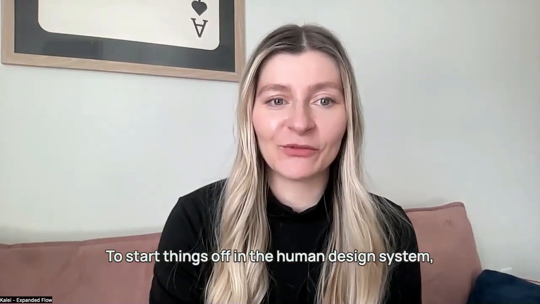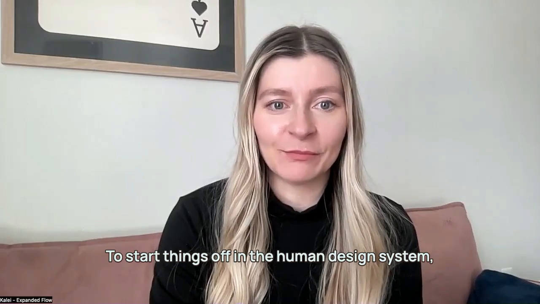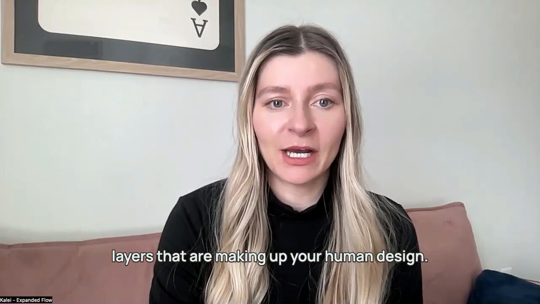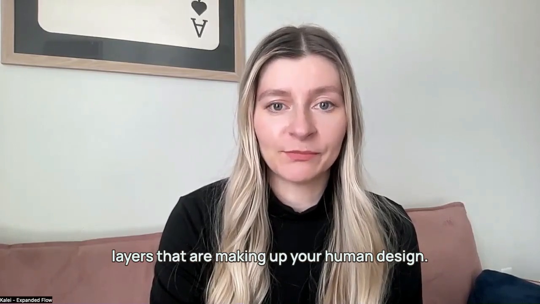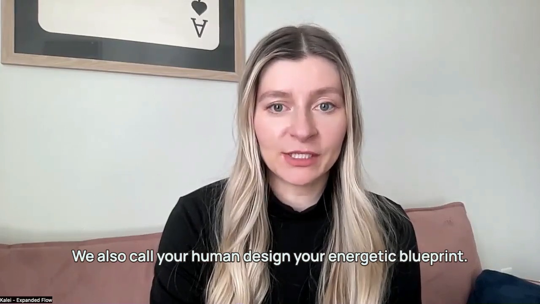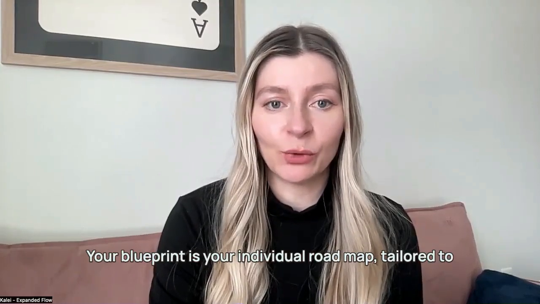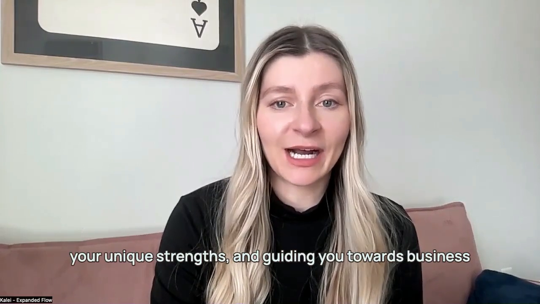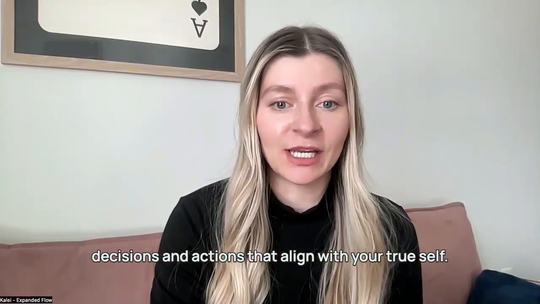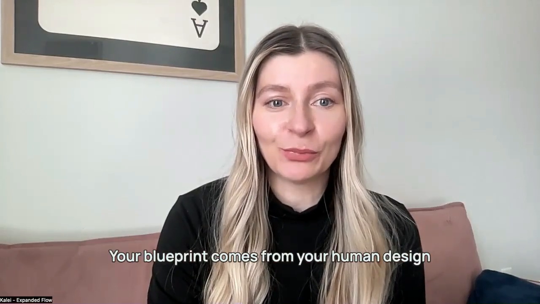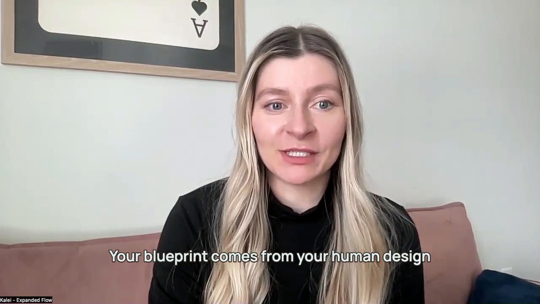To start things off, in the human design system, you need to know that there are various layers that are making up your human design. We also call your human design your energetic blueprint. Your blueprint is your individual roadmap tailored to your unique strengths and guiding you towards business decisions and actions that align with your true self. Your blueprint comes from your human design chart.